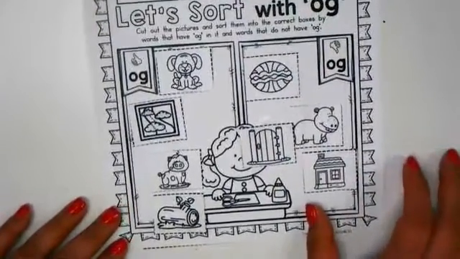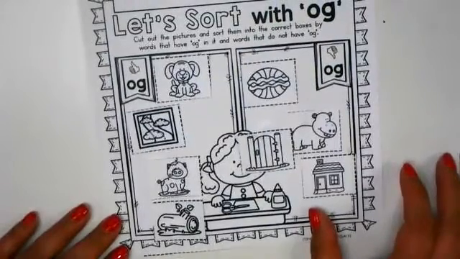Now, if you need a little bit more time to glue your pictures, this is a great time to press pause.